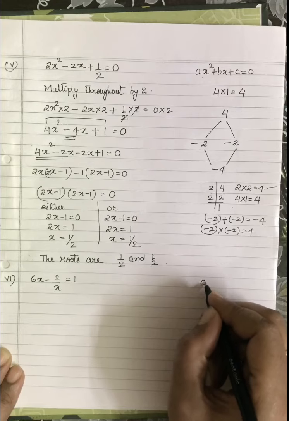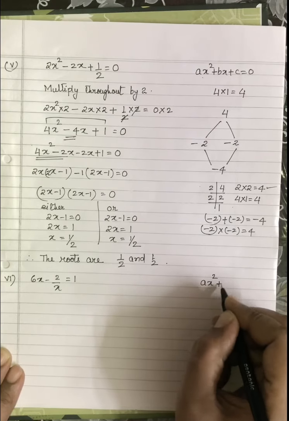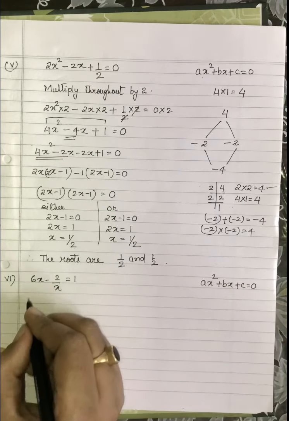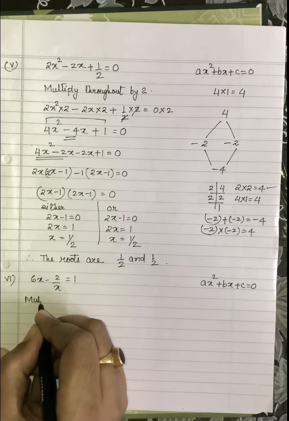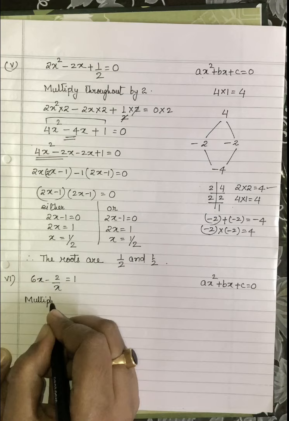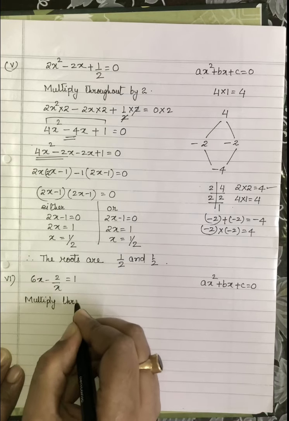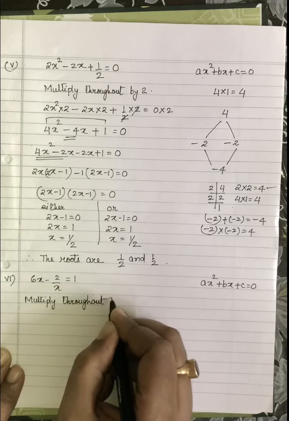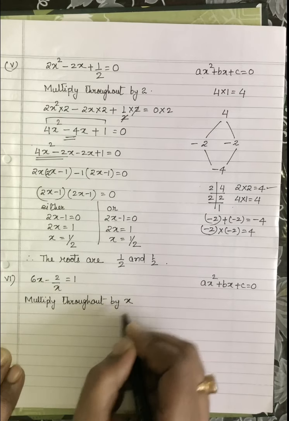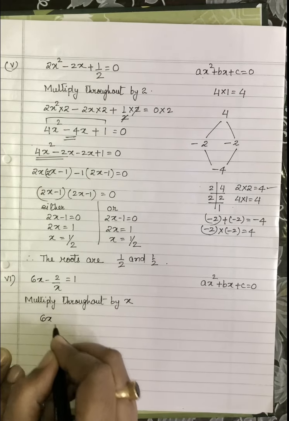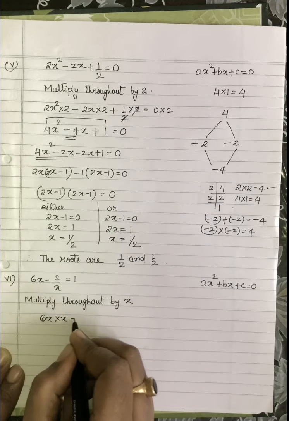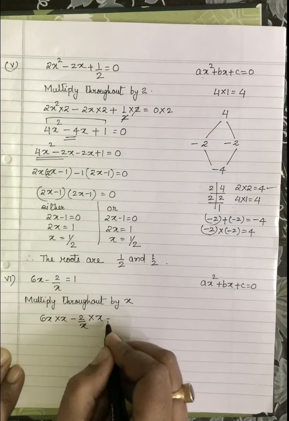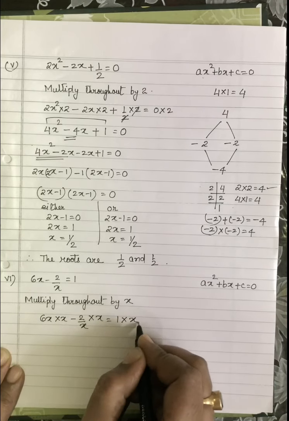X is in the denominator. The equation is not in the form of x square plus bx plus c is equal to 0. So multiply throughout by x. What do you get? 6x multiplied by x minus 2 upon x multiplied by x is equal to 1 multiplied by x.